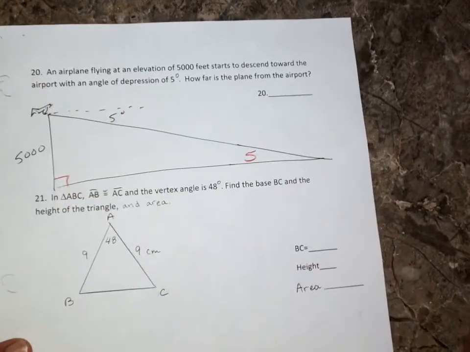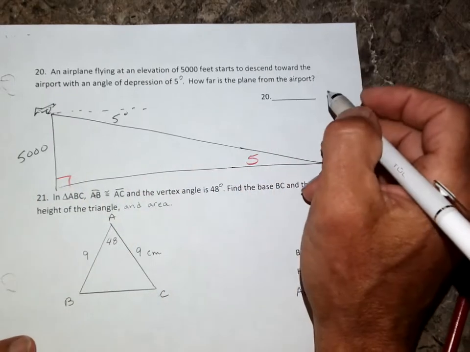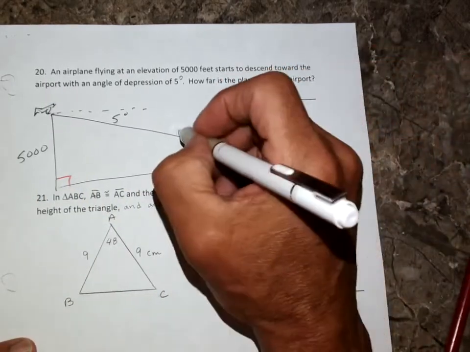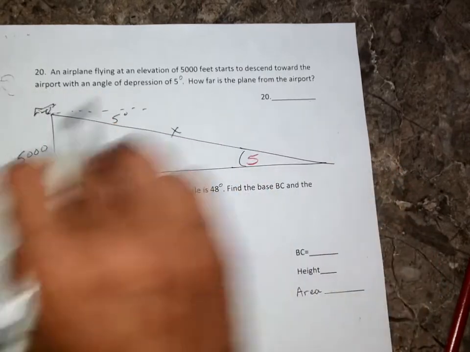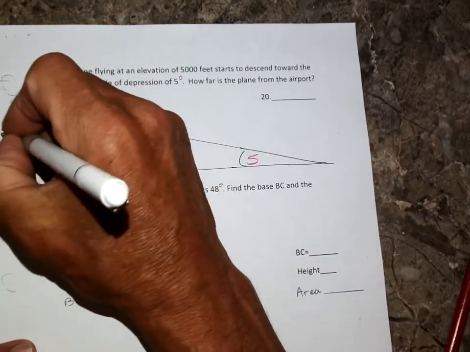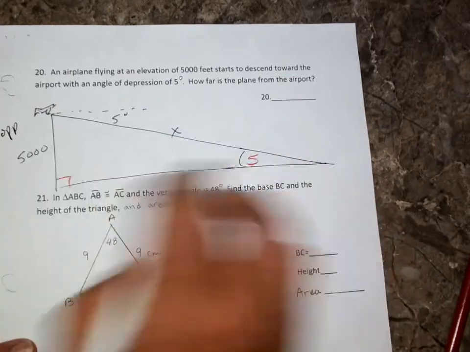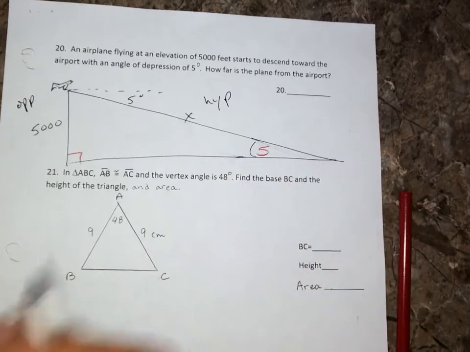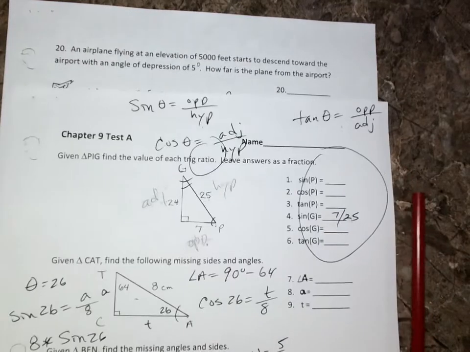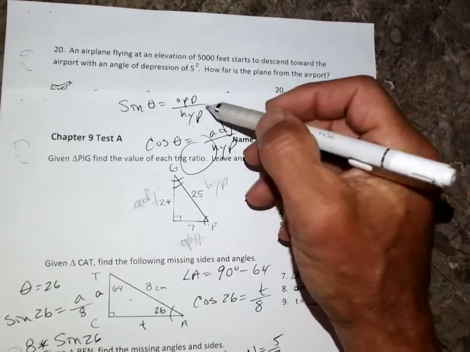So that also means that it's 5 degrees here. Alternate interior angles. Okay, so then we can use this triangle. How far is the plane from the airport? So let's call that just x. If I use this angle, I've got my opposite and my hypotenuse. Opposite, hypotenuse, it's sine, right? I'm going to use sine.